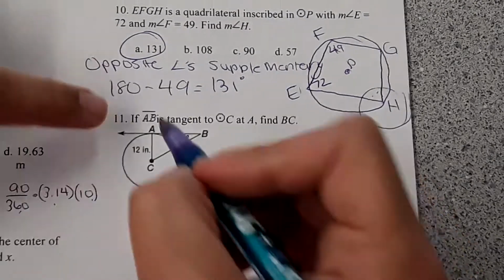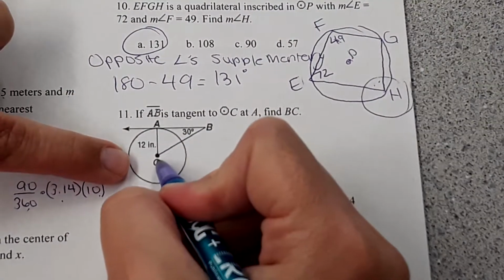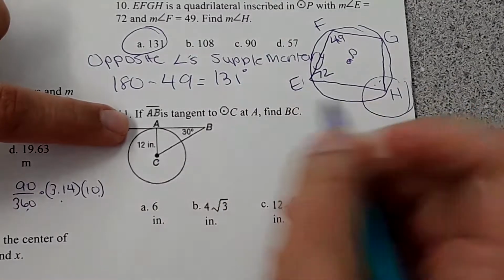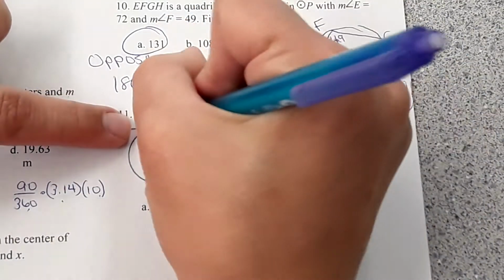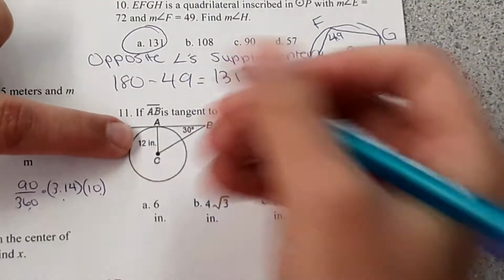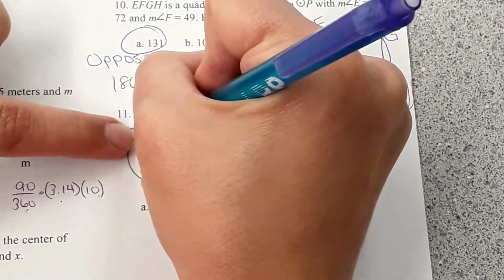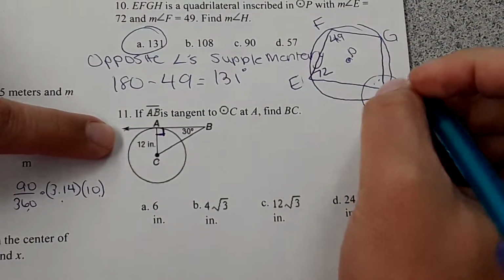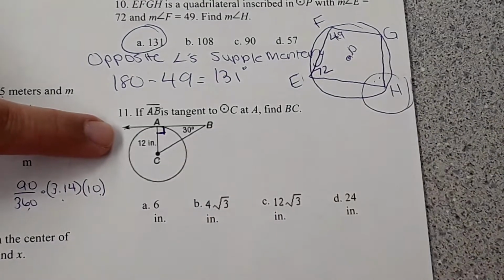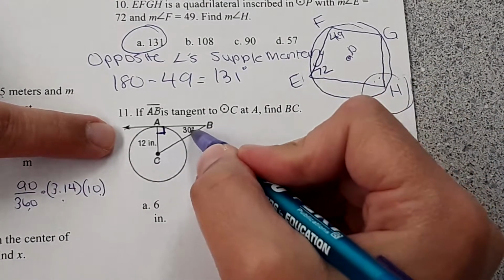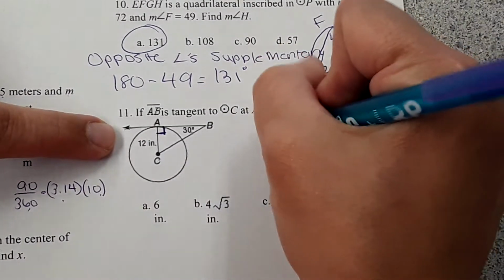Number 11, line AB is tangent to circle C. Find the length of BC. When you have a tangent line, it is perpendicular to the radius, and it shows the radius right here. So this is a 90-degree angle. So sometimes you can use Pythagorean theorem to find different lengths. For this specific one, it wants you to use a special right triangle, the 30, 60, 90.